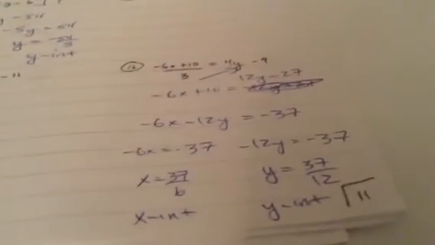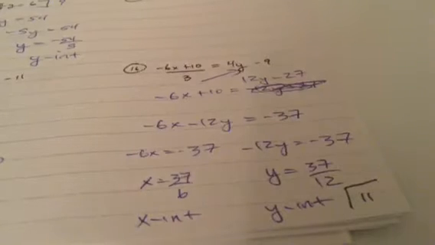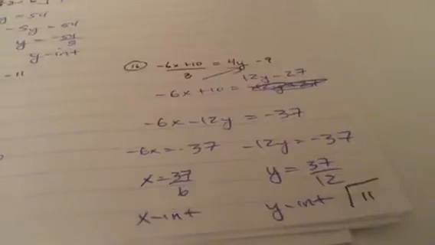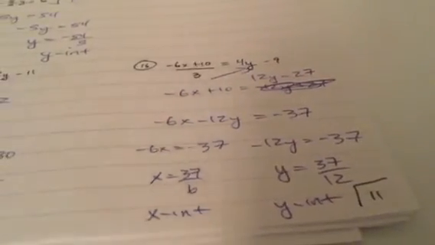I believe we did 16 in class, so this one should be not too bad. You're going to subtract 10. That's how we get -37. Move the 12y over, and then divide. You can get some messy answers. It's no big deal. Then 2.3, which is what we did Wednesday in class.